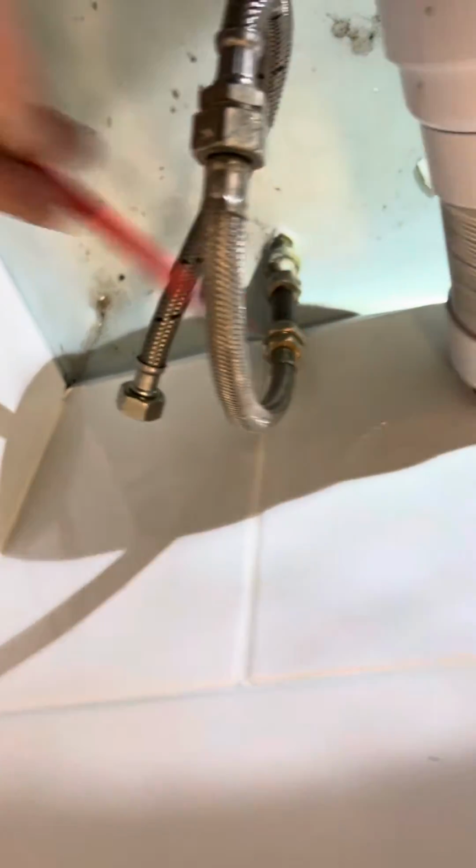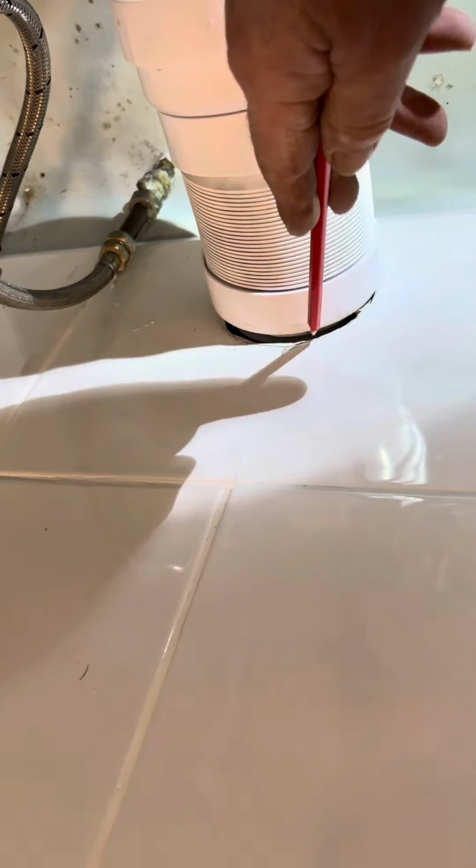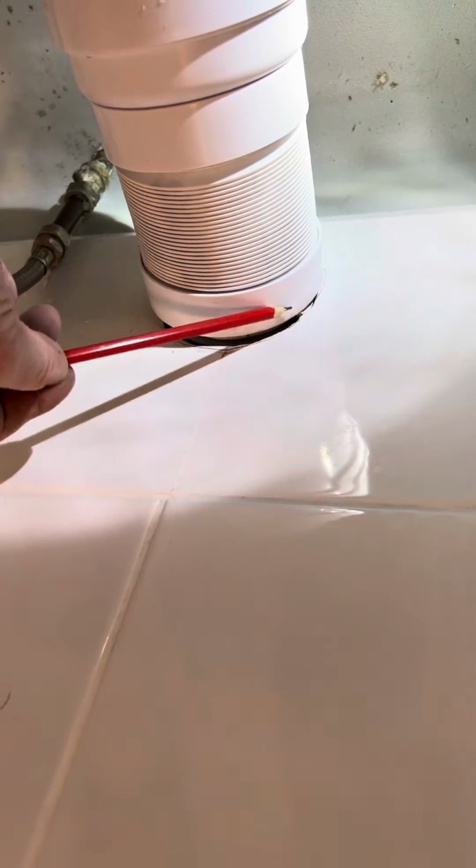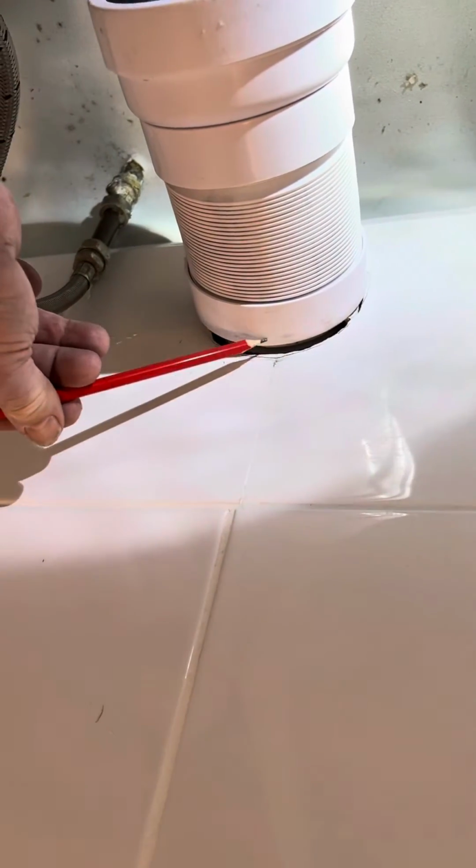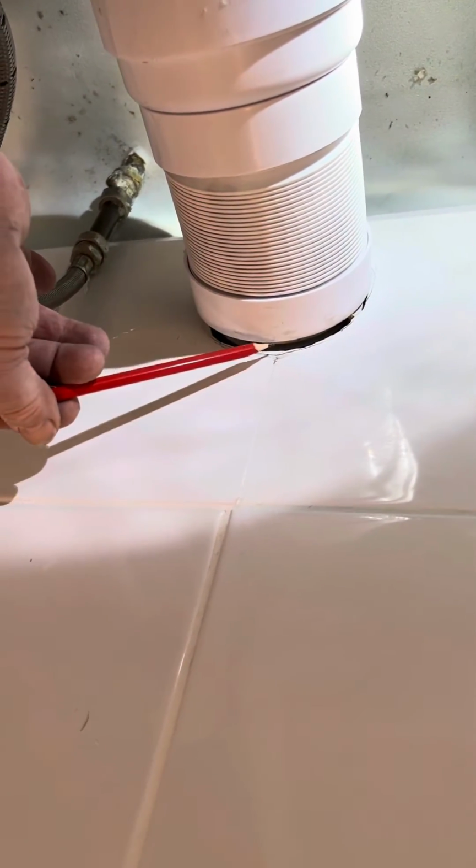I shall mark it a bit better than I'm doing now on the video, but I've only got one hand to do it. So I'll mark that so that it's slightly bigger than the outside circumference of this, and then that will allow this section here from there to there to pass into the wall.